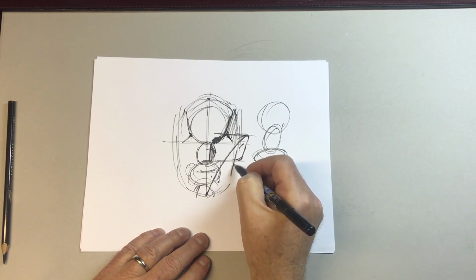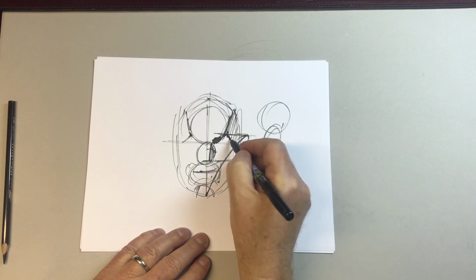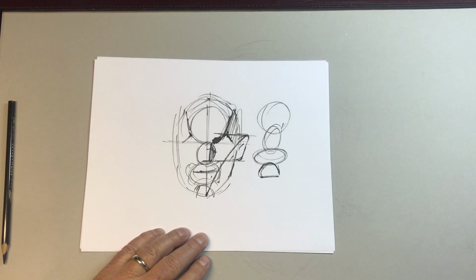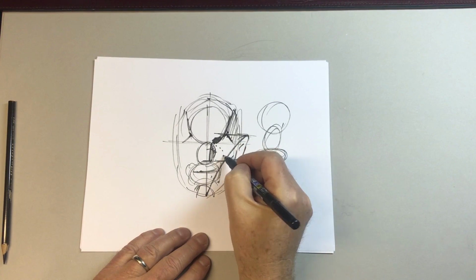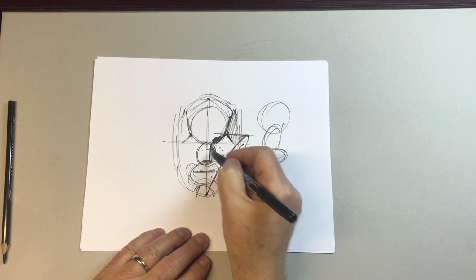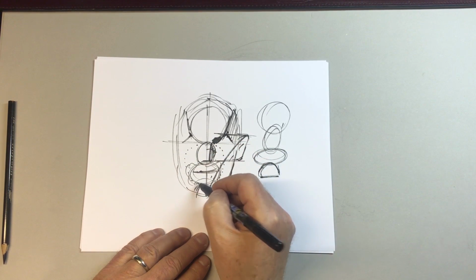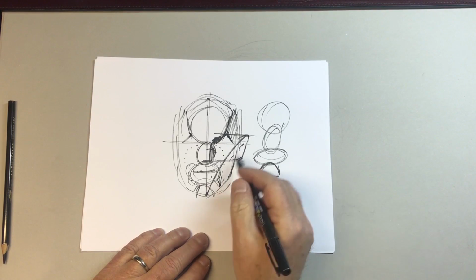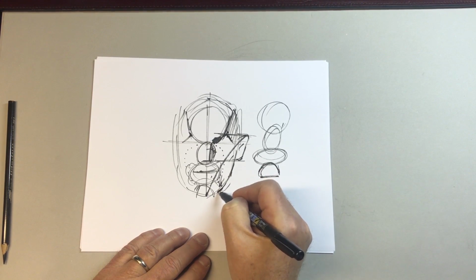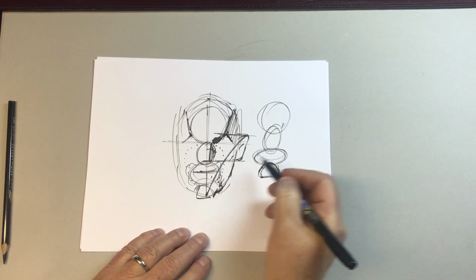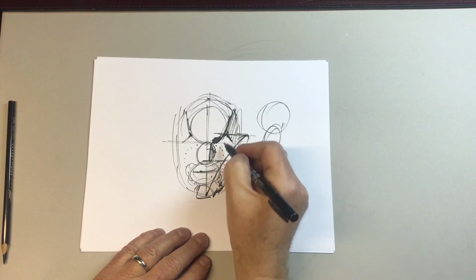Okay, so you got that. There's a phantom chart which goes around like this, and that's your old age chart. So as you get older, this will fall down and it'll give you those jowls. Okay, so you got that. All right, so that's pretty much it.